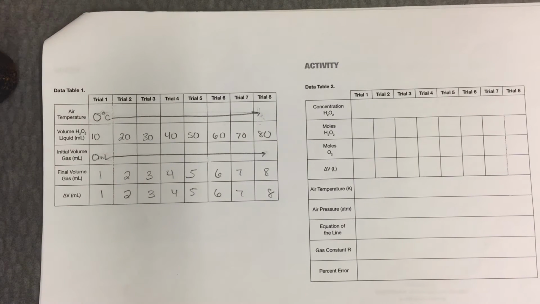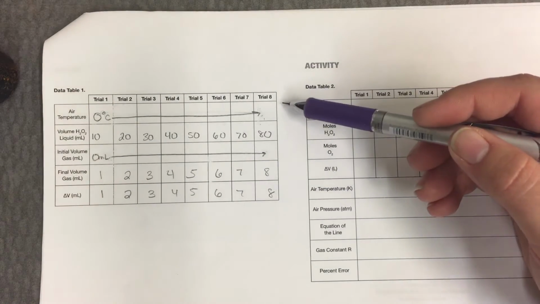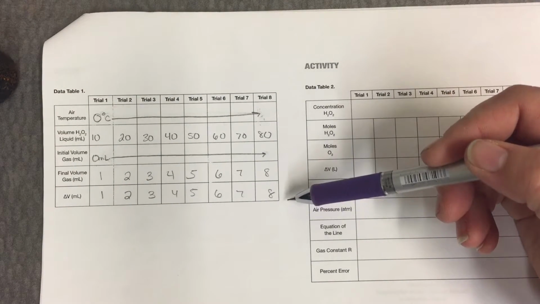These numbers are completely made up and they're obviously wrong, because if your temperature is 0 degrees Celsius, then that's freezing. So unless you're doing this outside in January, these aren't going to be your numbers, so don't copy these numbers. But we're assuming that I already did the experiment and I already got all these numbers.